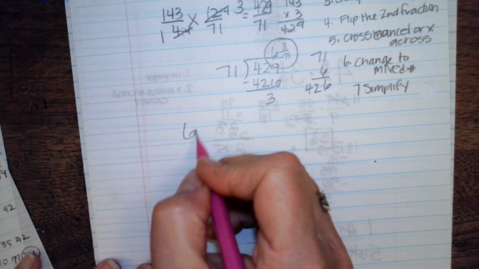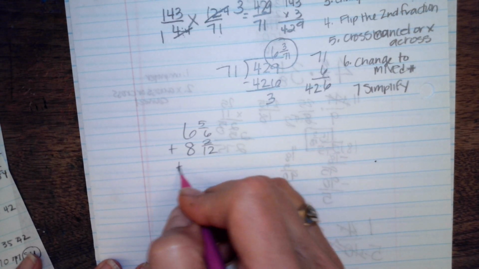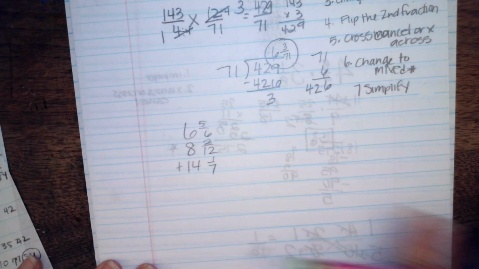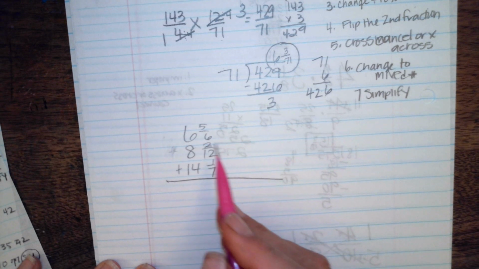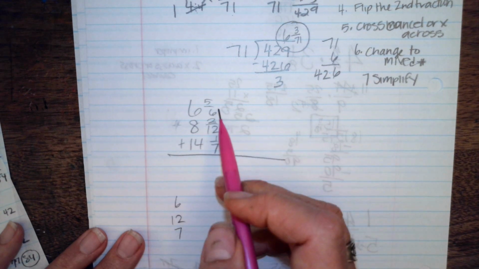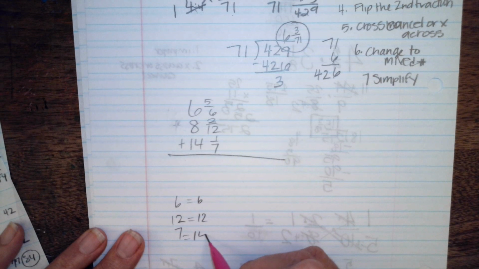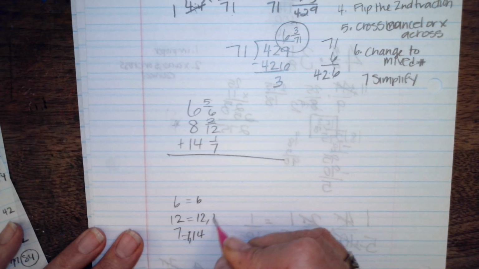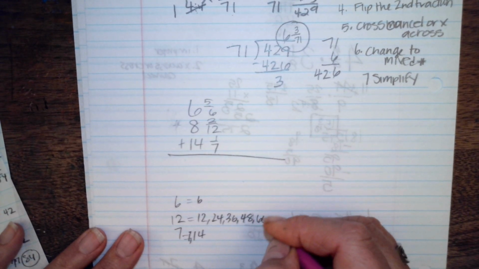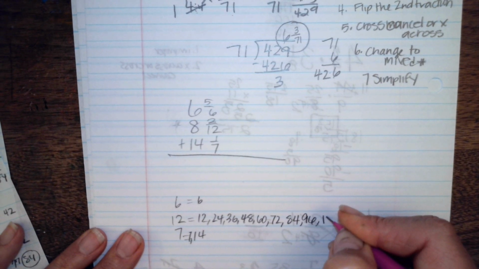The next one was 6 and 5/6 plus 8 and 2/12 plus 14 and 1/7. So you have to find a common denominator that goes into 6, 12, and 7. So usually when you have 3 numbers like this, you have to keep going for a long, long time. So you have to find all the multiples. And like I said, there's usually a lot.